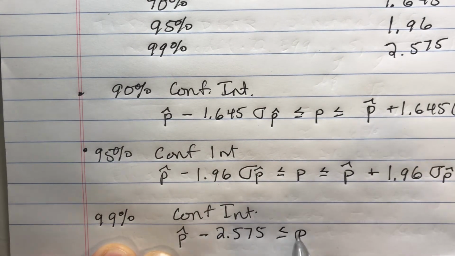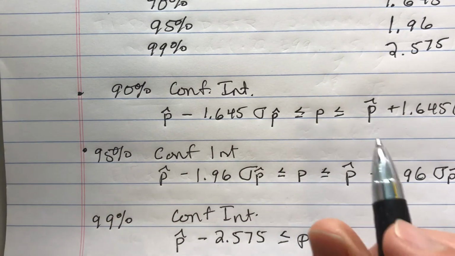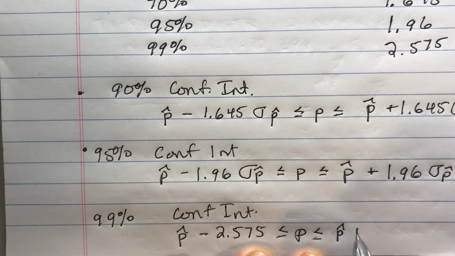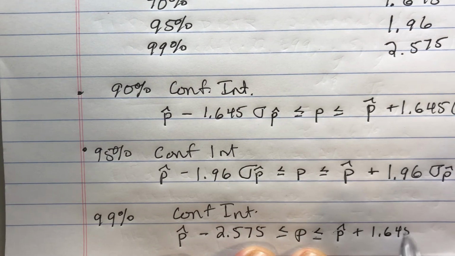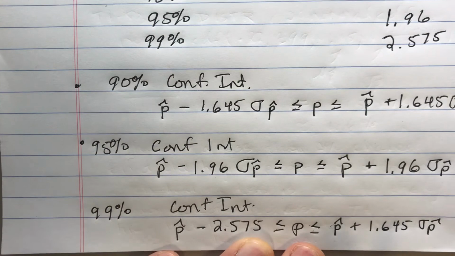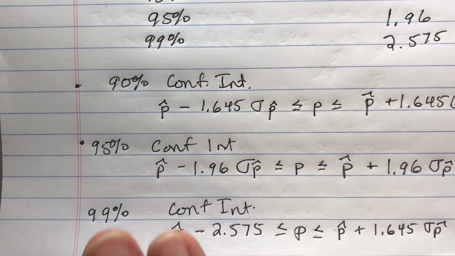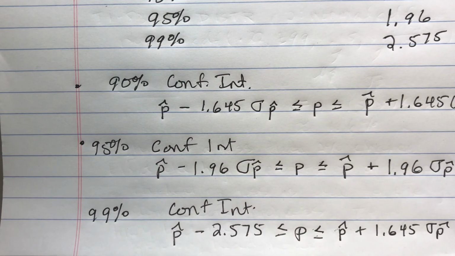But you see a lot of 90% confidence intervals too. So 1.645 is a good number to know. Okay, and so that's what we have for those confidence intervals. We're going to use a calculator though, for the most part.